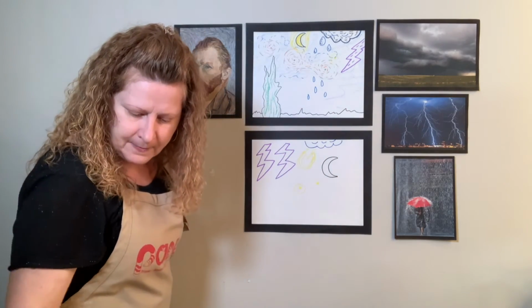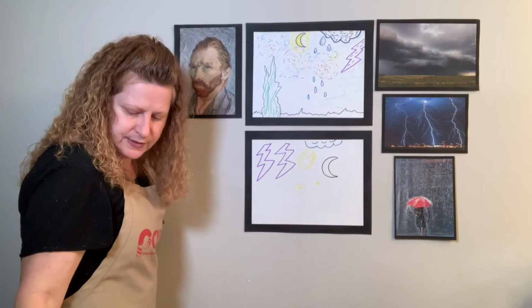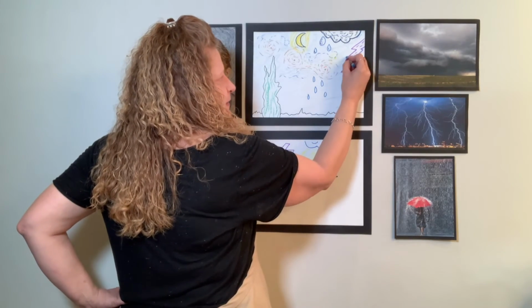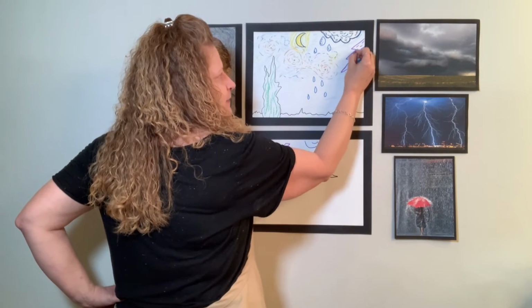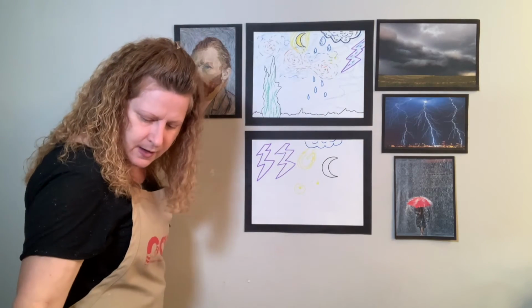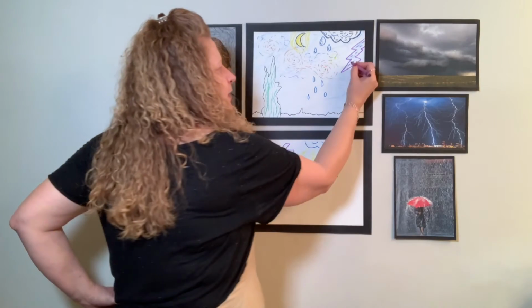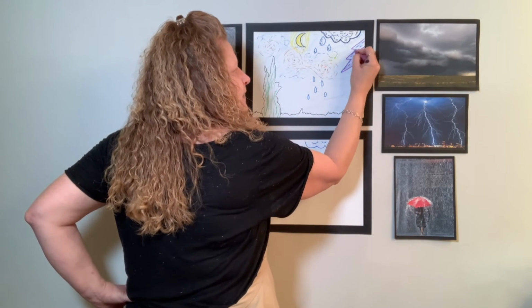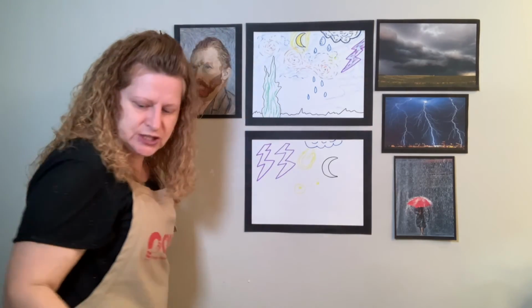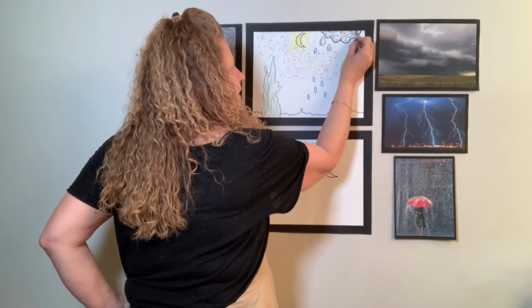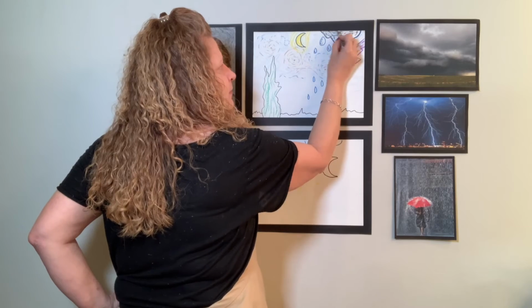I could maybe use some light blue. Maybe I could add some light blue to my lightning. Maybe even I could add some more purple. So while you're coloring, you can add the colors that you would like. Maybe my cloud needs to be a little light black.